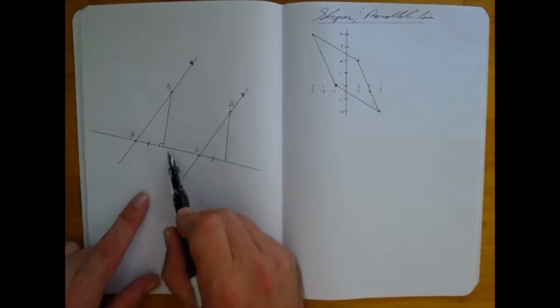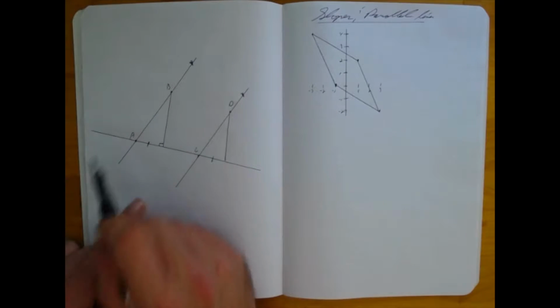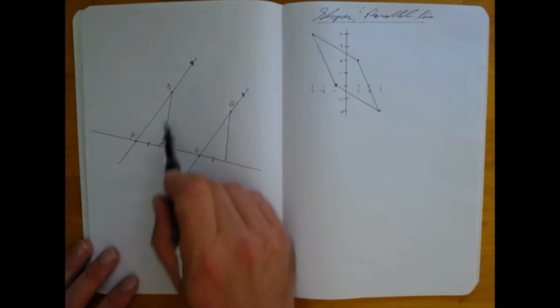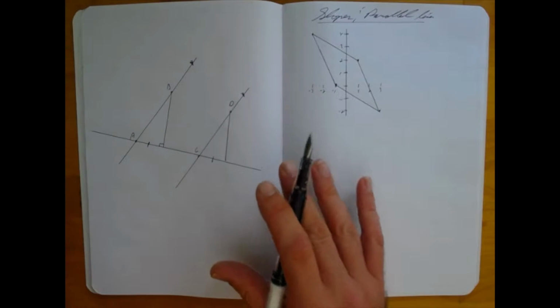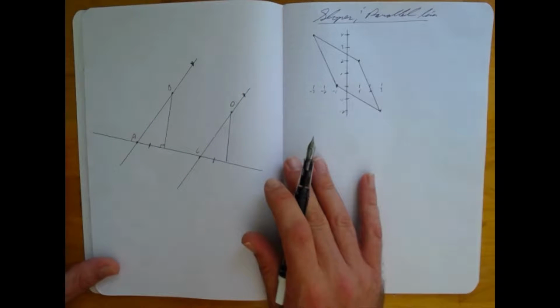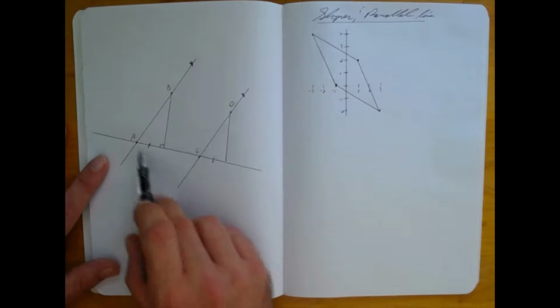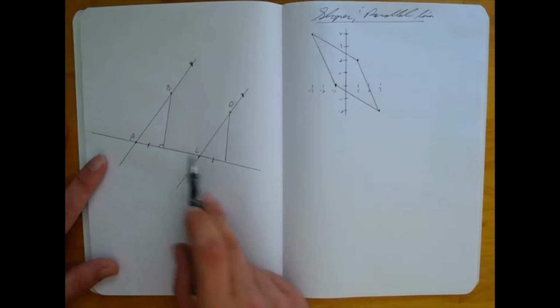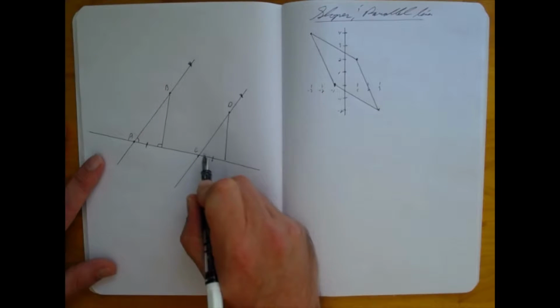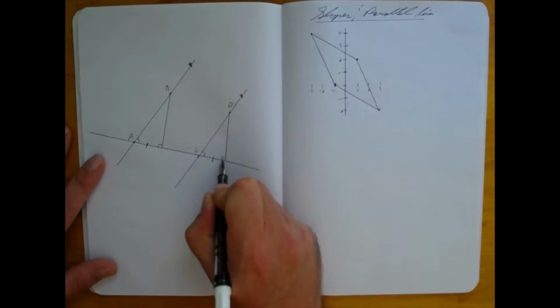I'm ignoring this little bit and these bits because I have to imagine them away to just see these two triangles. I want to talk about them as if they're on a coordinate plane, although we're looking at them here where they're not. What I know about two parallel lines with a transversal is that this angle is congruent to this angle.